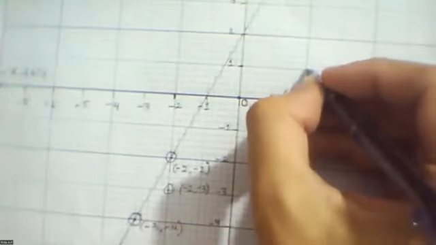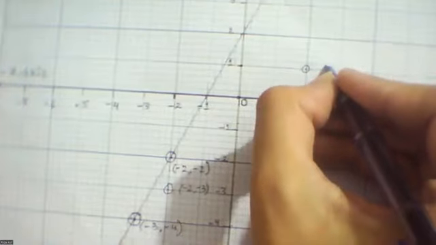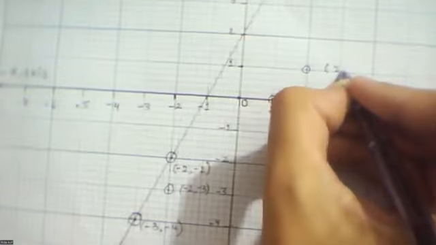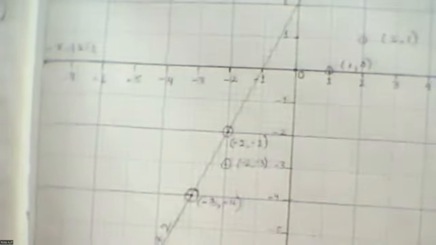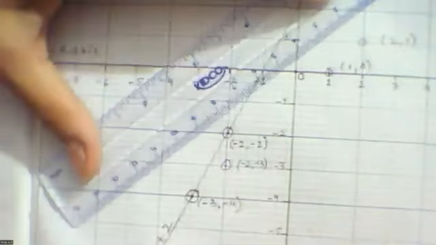Now, where is 2 on the x-axis? There you can see 2. And where is 1 on the y-axis? Here is 1. So we get 2, 1. So this was the fourth and last point of equation number 2.